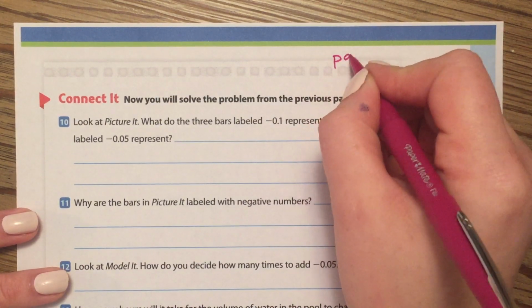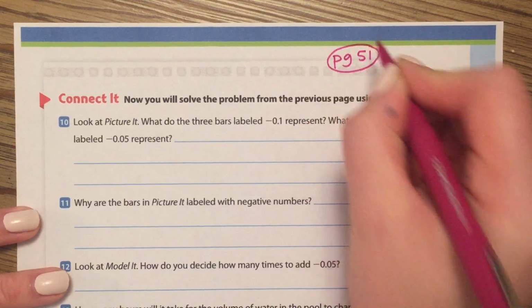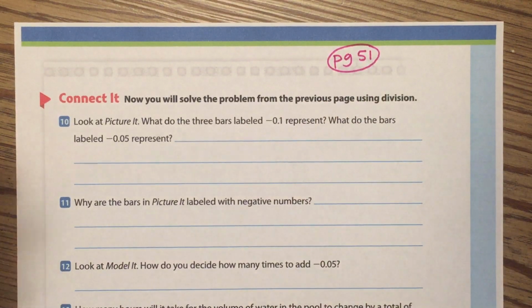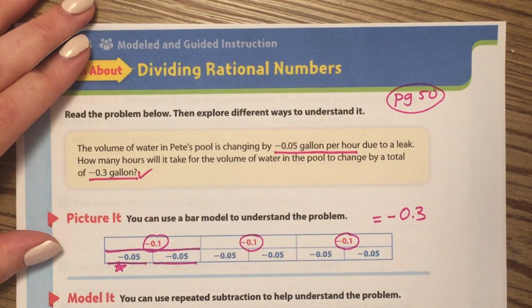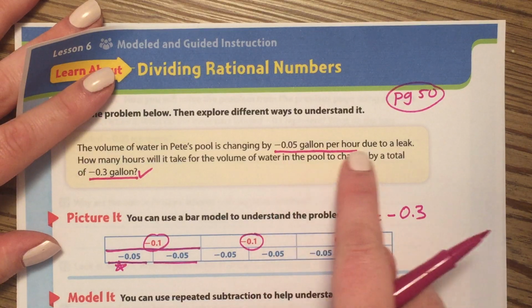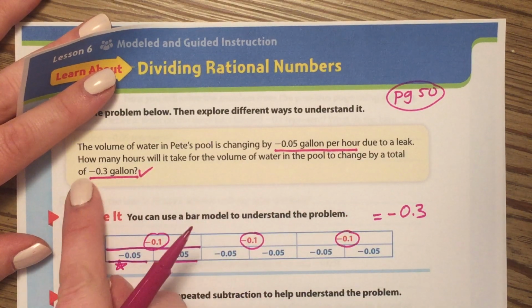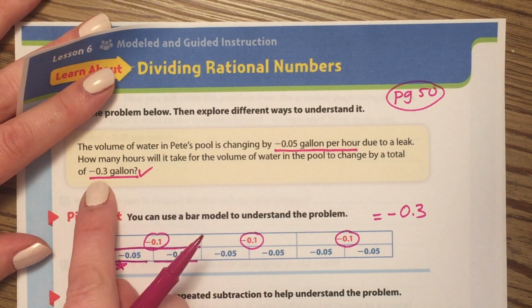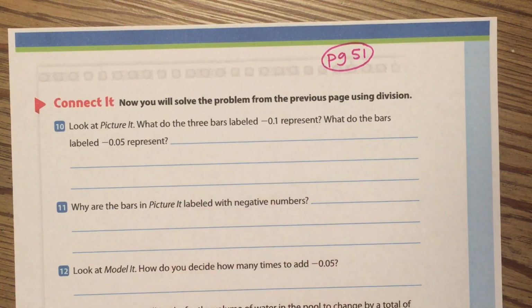We're on our last page of notes, page 51 in your shiny math book. We are going to be considering the problem on the previous page, which is about Pete's pool, which is leaking at a rate of negative 0.05 gallons per hour. We want to know how many hours it'll take to leak a total of negative 0.3 gallons. So we're going to be referring to this page as we answer some of the questions on page 51.